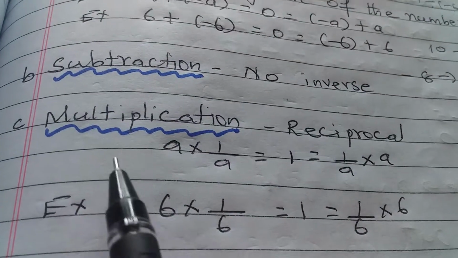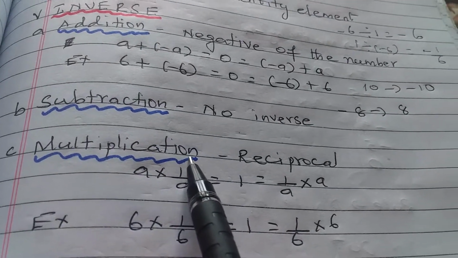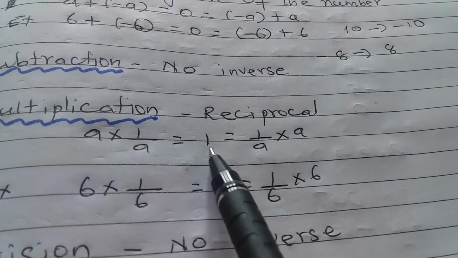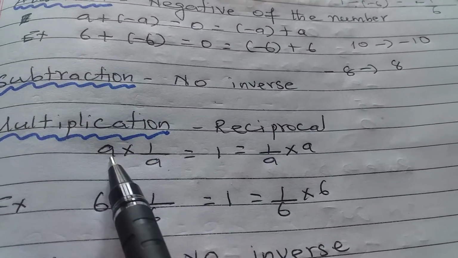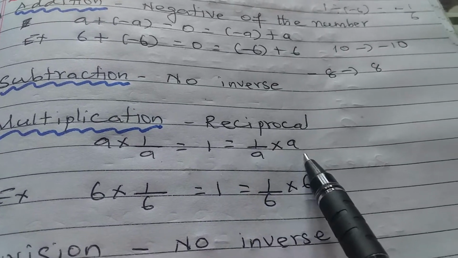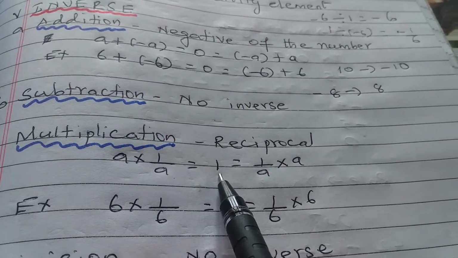And for multiplication, when you multiply a number by its reciprocal, what do you mean by reciprocal? Just changing the numerator and the denominator gives the value 1. If you multiply a number a by its reciprocal, 1 by a, however you multiply, the answer is 1, which is the identity element of multiplication.